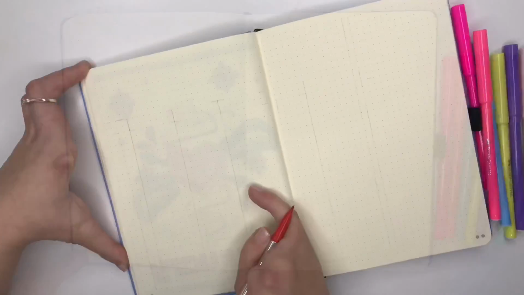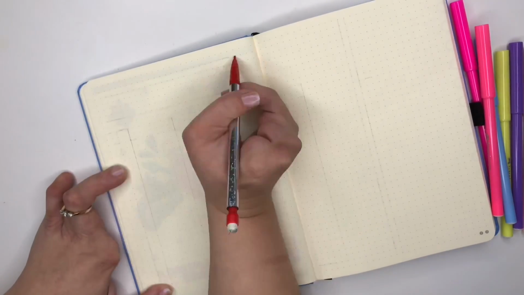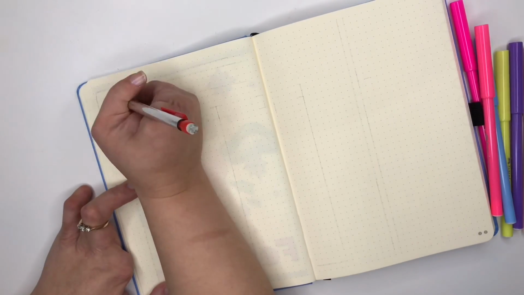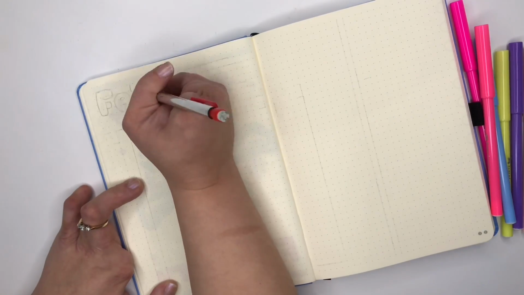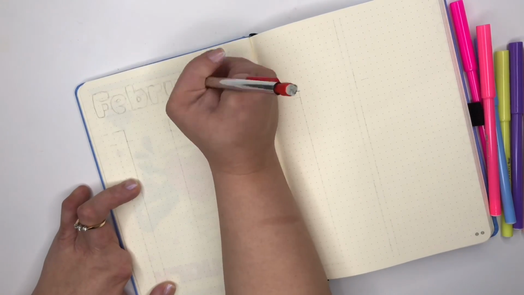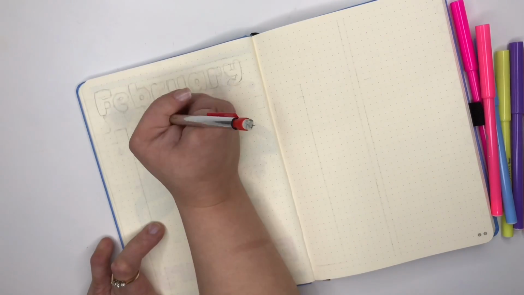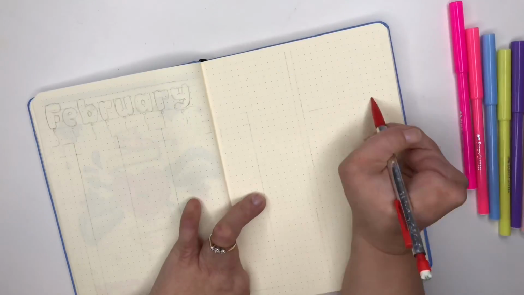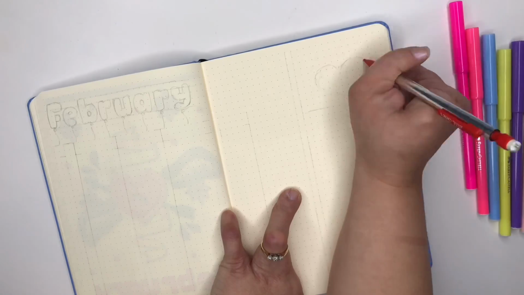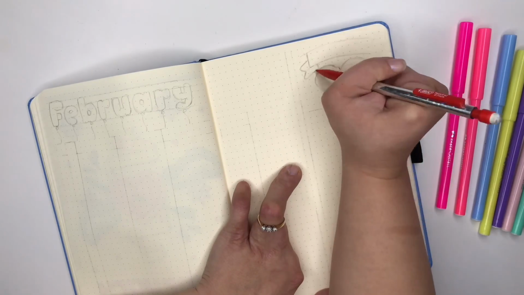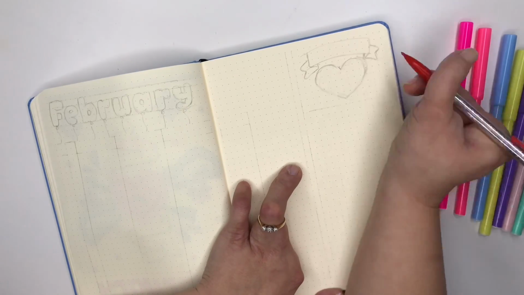Moving on then to my February monthly, I have switched this up completely for me. This is the first time I've tried a different layout. My February header is going to be in a very bubble form, and I'm going to make the bottom of all of my little letters into an actual balloon so it looks like it's a big February banner. So February, usually I have a big box layout and very little else.